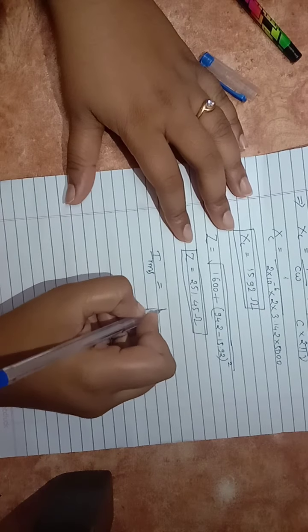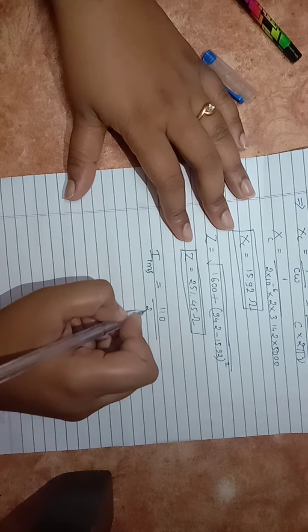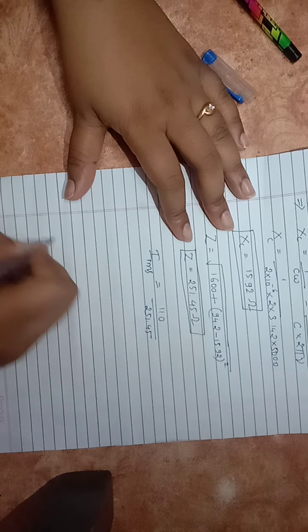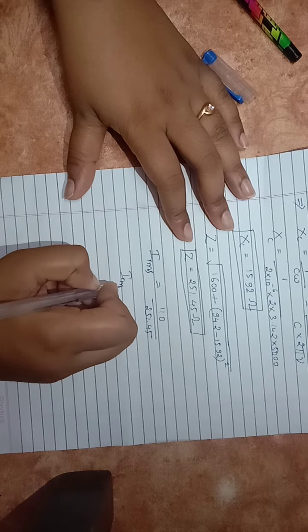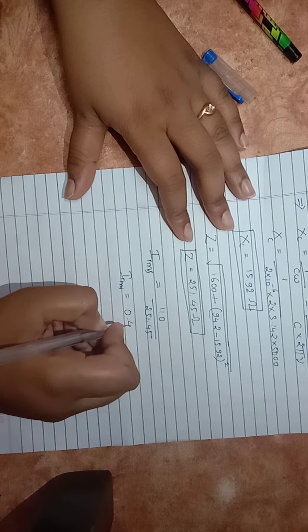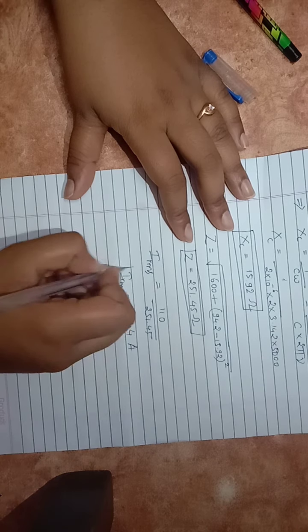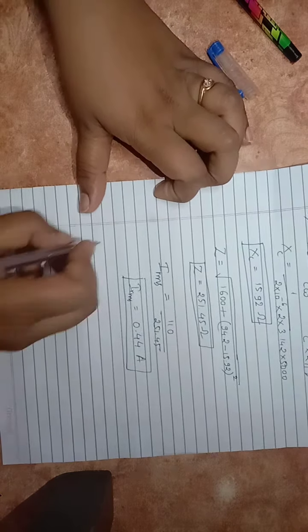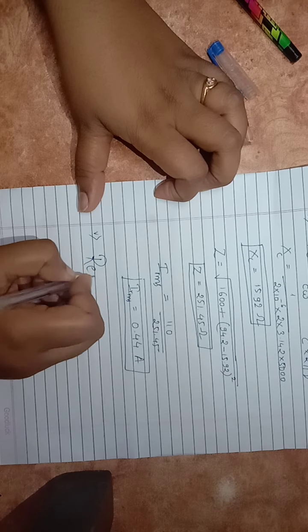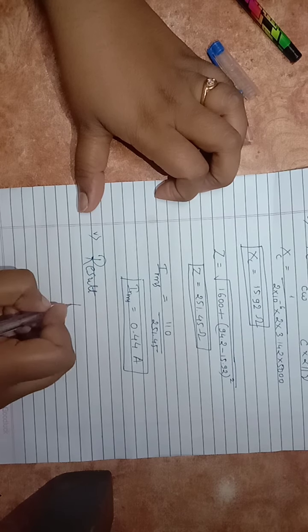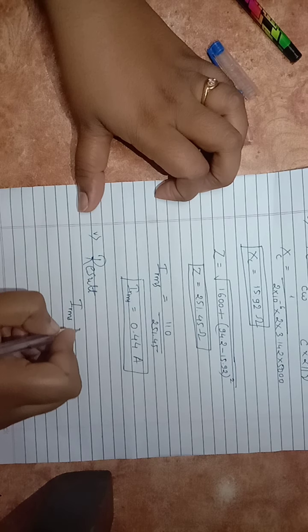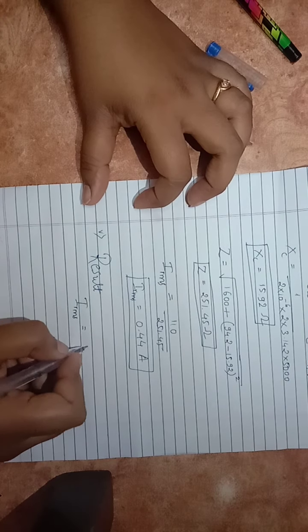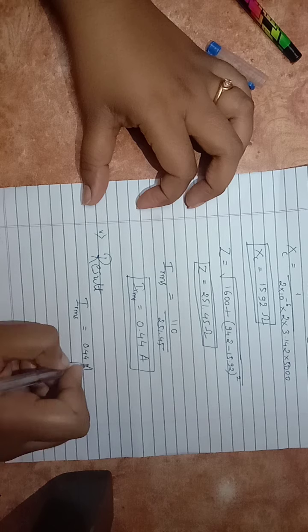So 110 divided by 251.45, IRMS is equal to 0.44 ampere. Now write the result: the current in the circuit is 0.44 ampere.